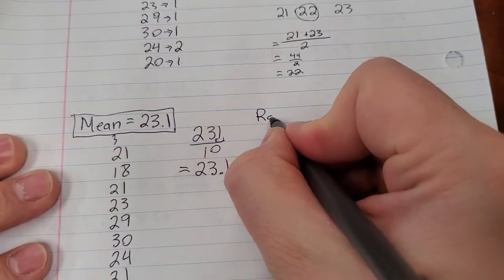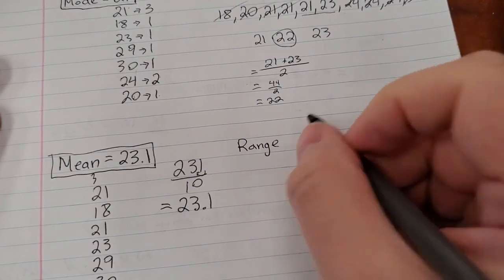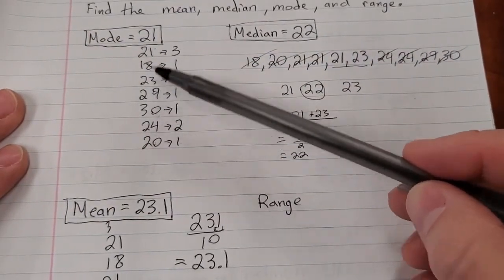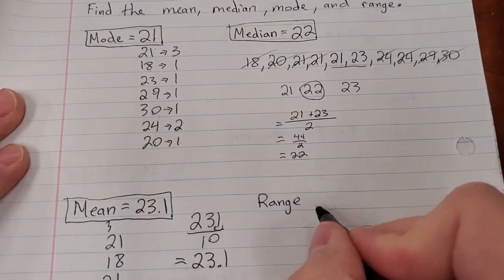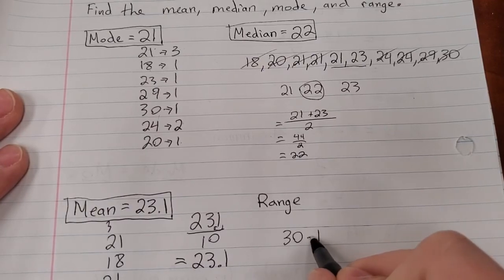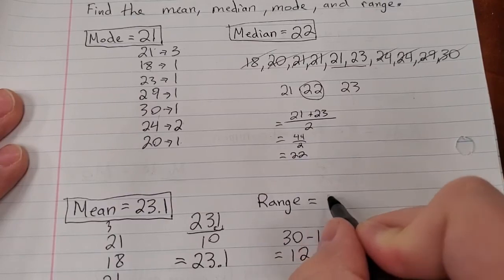And finally, range, the easiest to calculate other than mode perhaps. We just take our biggest number and subtract our least. So looking at these, which one's the biggest? It's 30. Which one's our least? 18. So this is going to be 30 subtract 18, which is 12. So our range equals 12.